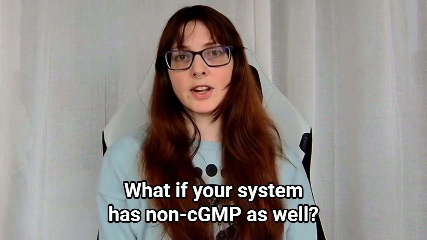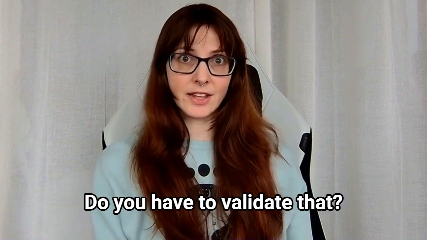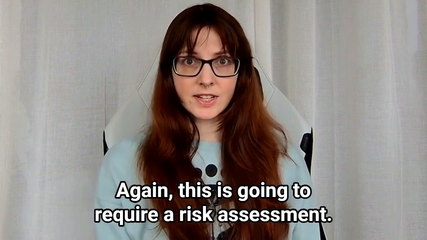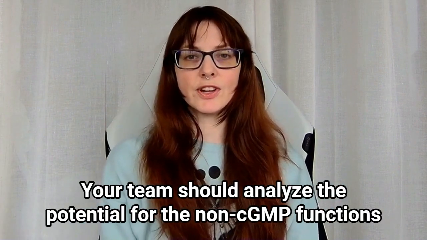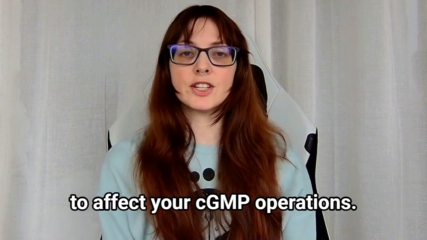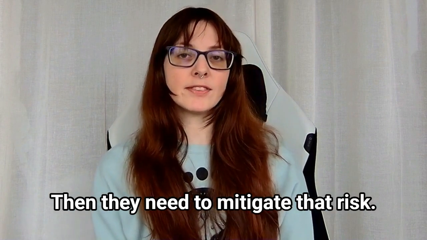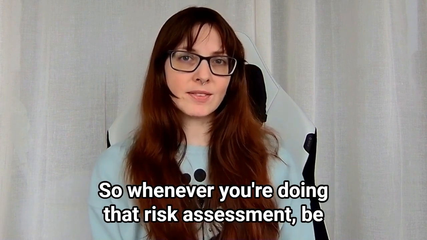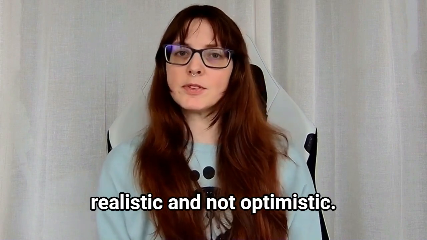What if your system has non-CGMP as well? Do you have to validate that? Again, this is going to require a risk assessment. Your team should analyze the potential for the non-GMP functions to affect your CGMP operations. Then they need to mitigate that risk. So whenever you're doing that risk assessment, be realistic and not optimistic.